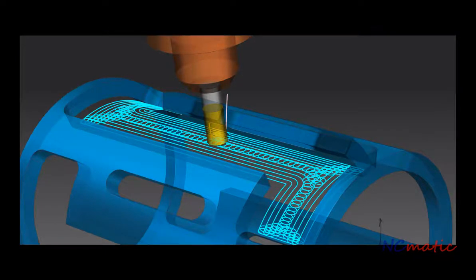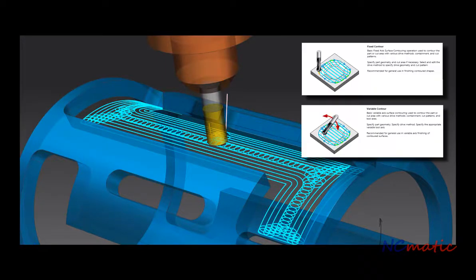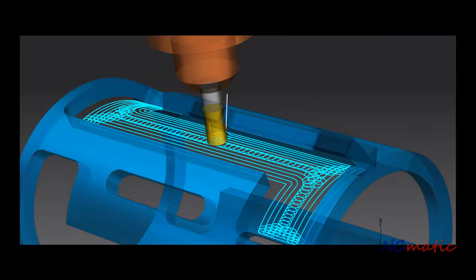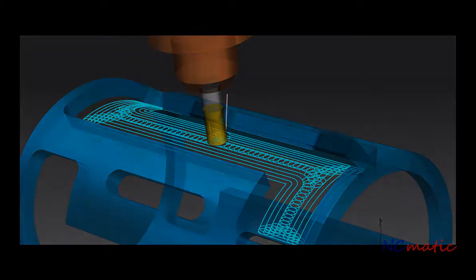My name is Marek Pawlus and today I will show you a practical way of using Toolpath drive method. This drive method is available in fixed contour and variable contour operations. It allows us to use other operation's toolpath as drive geometry in another operation. 4-axis roughing, which I will create, is just an example application of this drive method.